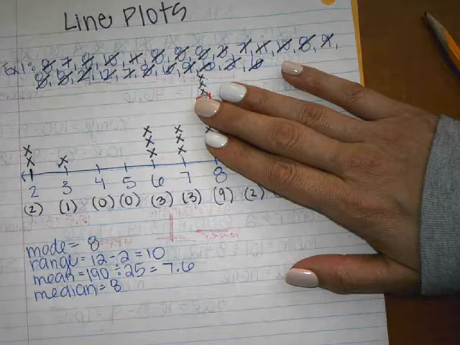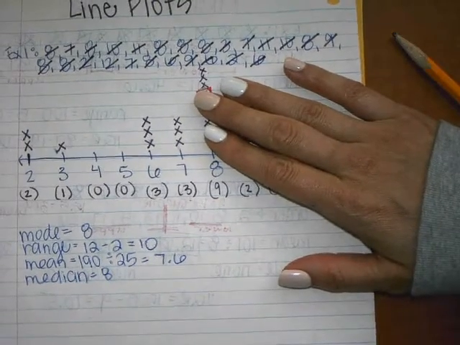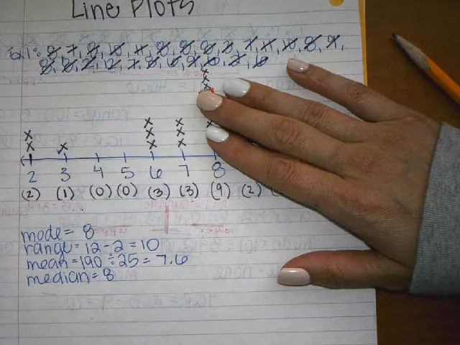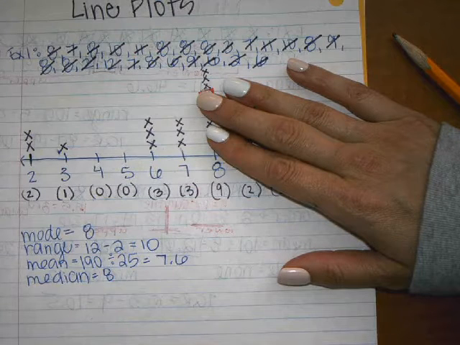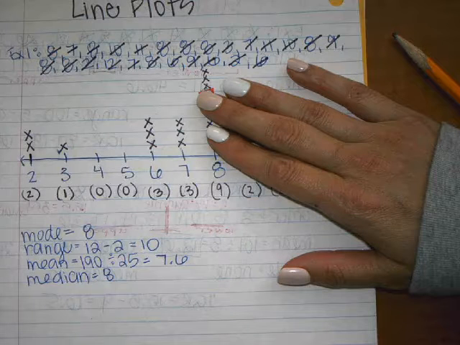Make sure you guys are working with your partner. See if you guys agree. What are you guys thinking?